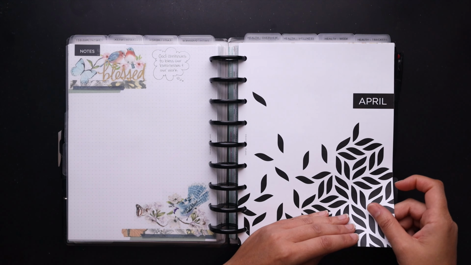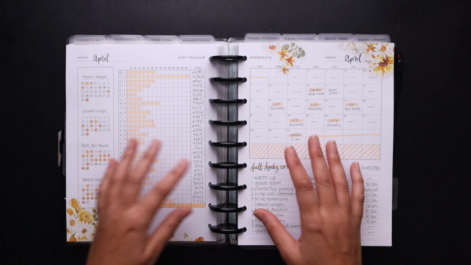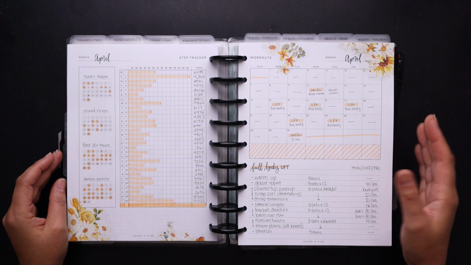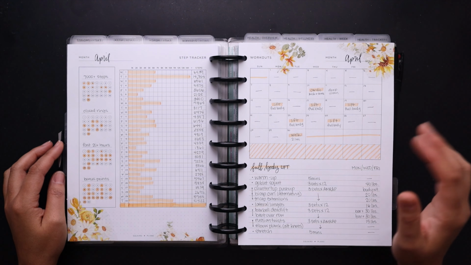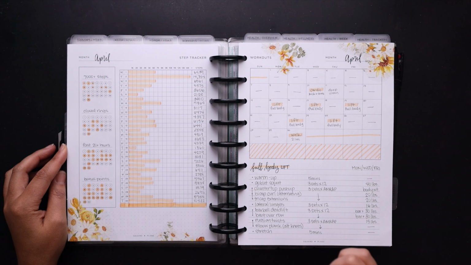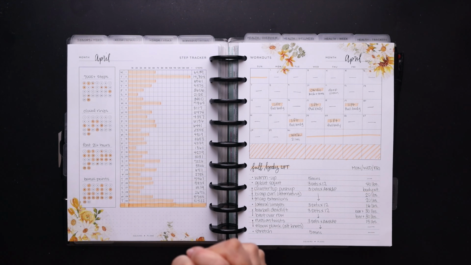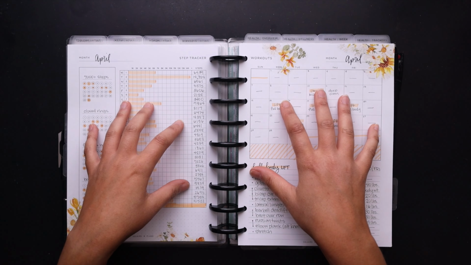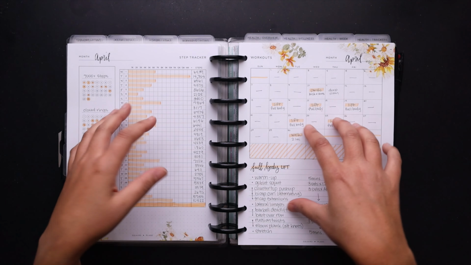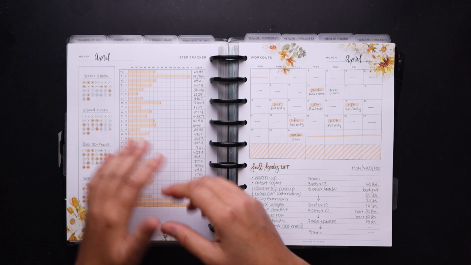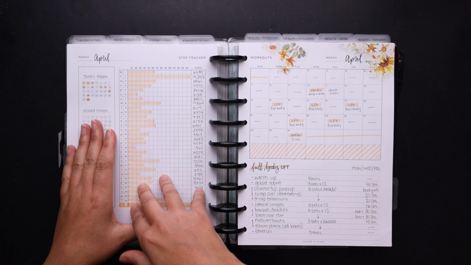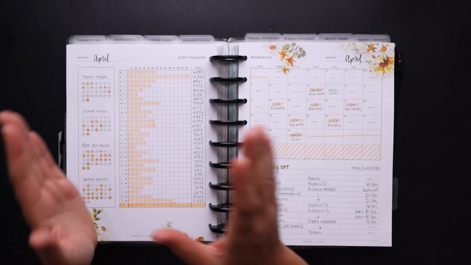So I am going into the health planner now, and the first layout is, again, that health overview. This layout in particular is a kind of custom combobulation, I guess would be the word, of two separate things that are in my shop in different places, and then I just kind of smacked them together. So the step trackers are available in my shop just as standalone pages.